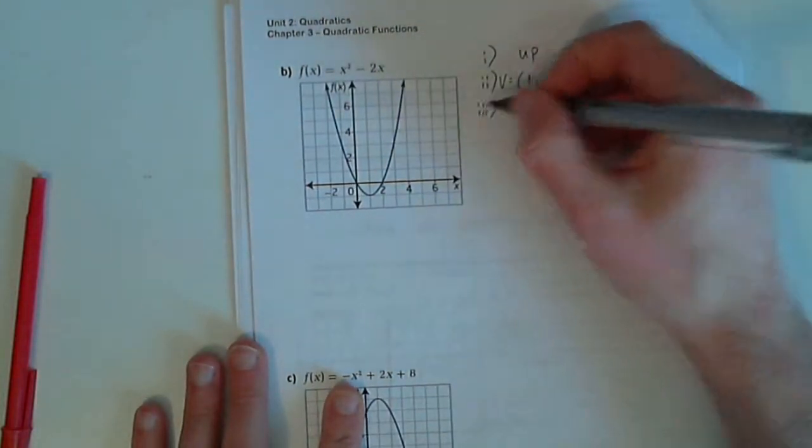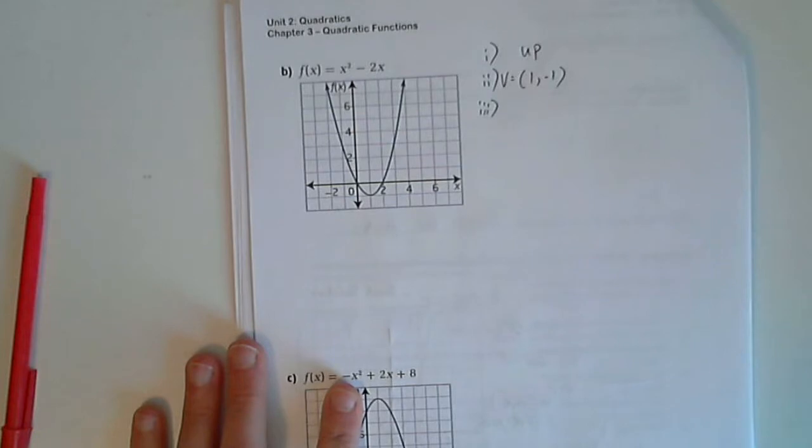Number 3, the maximum or minimum value of this one. Well, this is a minimum value of -1.